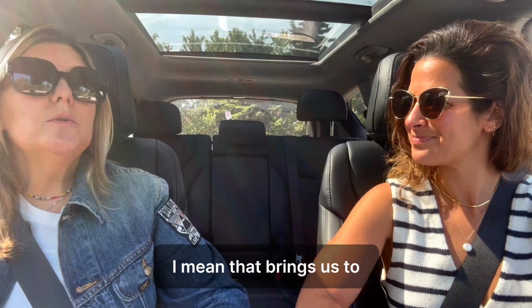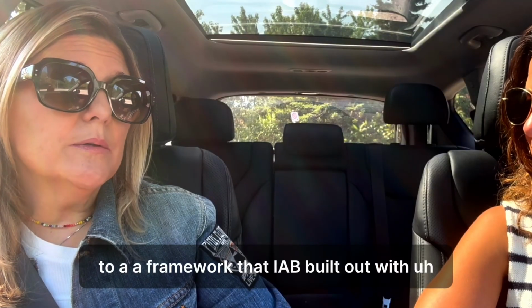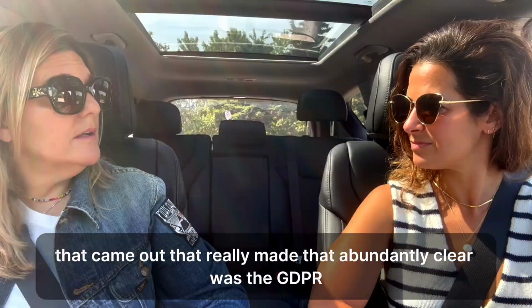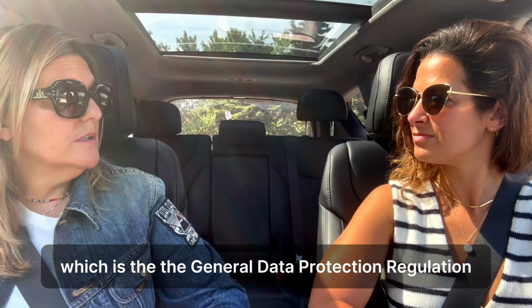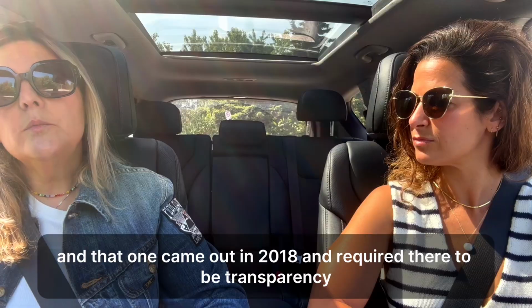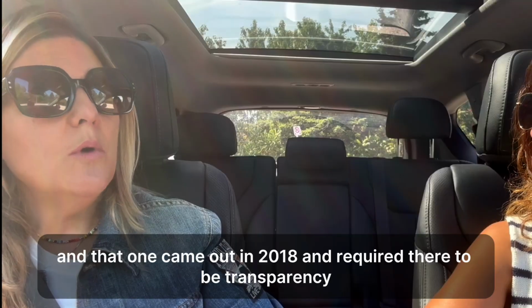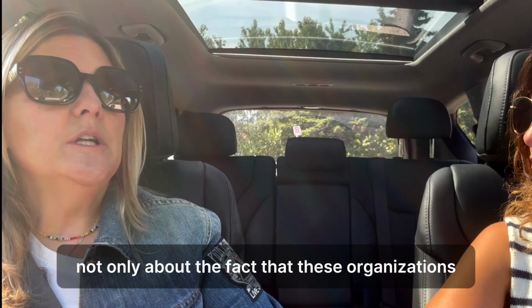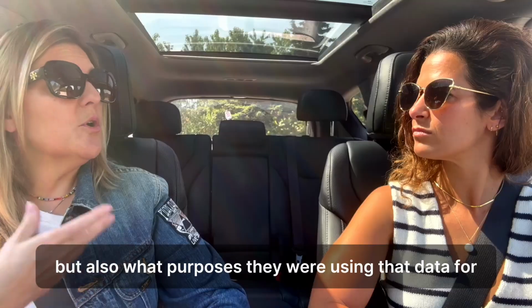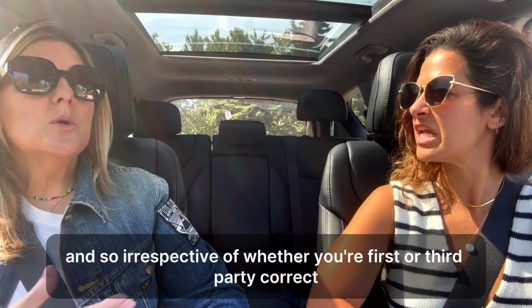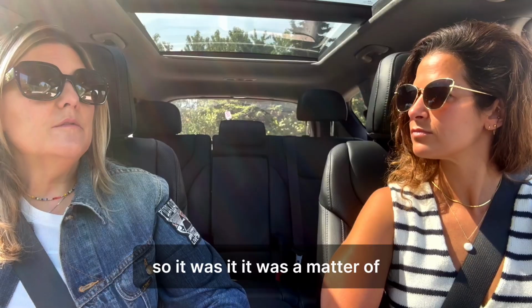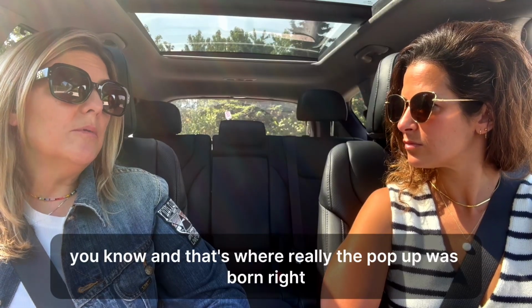That's right. Are there privacy laws that dictate whether you must provide transparency or it's a nice to have? Well, that brings us to a framework that IAB built out with Europe. The first law that made that abundantly clear was the GDPR, the General Data Protection Regulation in Europe. It came out in 2018 and required transparency, not only about the fact that these organizations or websites were collecting data, but also what purposes they were using that data for. And so, irrespective of whether you're first or third party? Correct. That's where the pop-up was born.